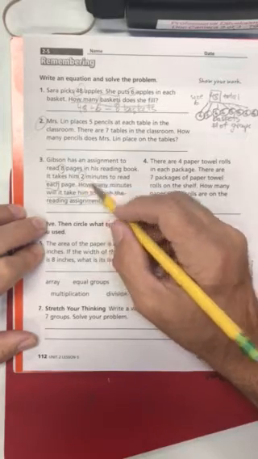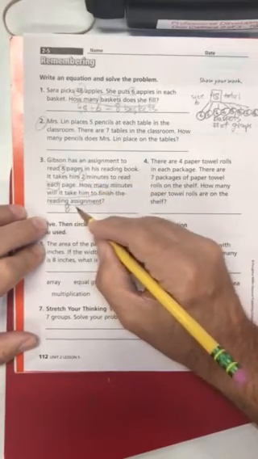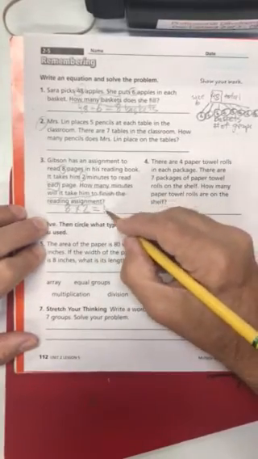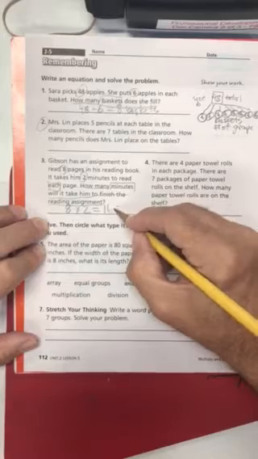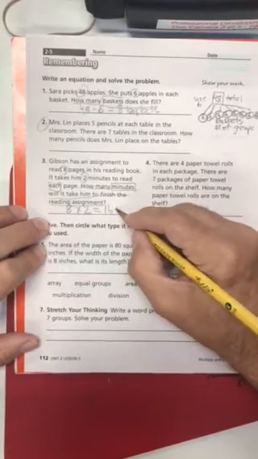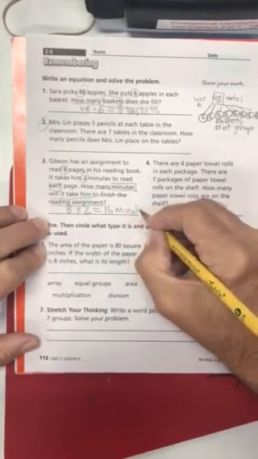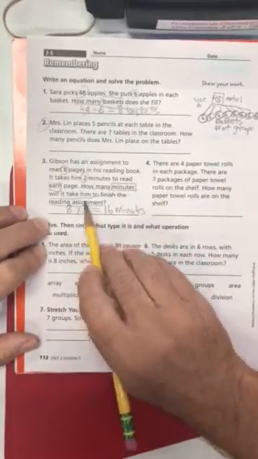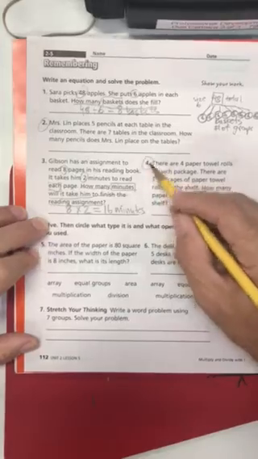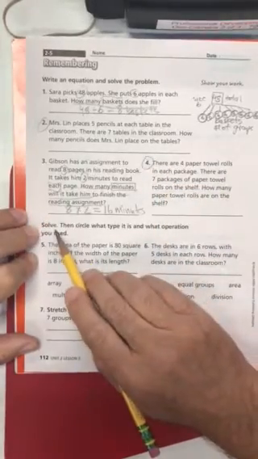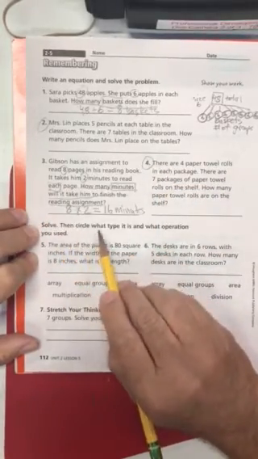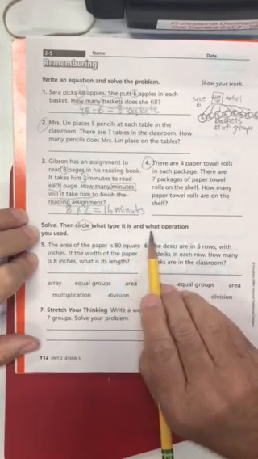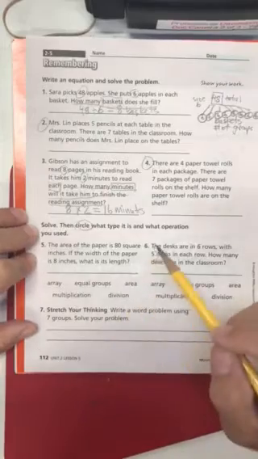So it's 8 pages times 2 equals 16, and then we can box that because that's the label. 16 minutes. It takes him 16 minutes to finish his reading assignment. Okay, try number 4. Now solve. Circle what type of problem it is and what operation you used.